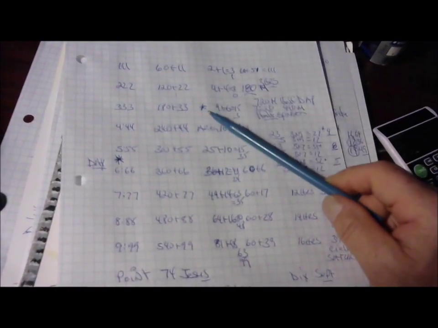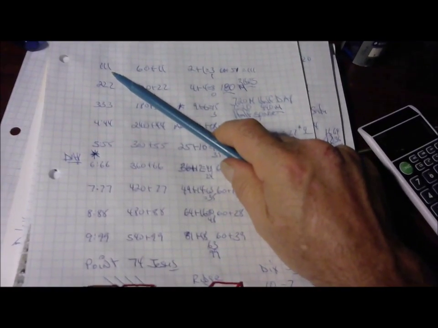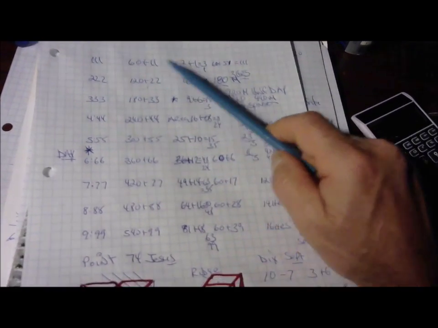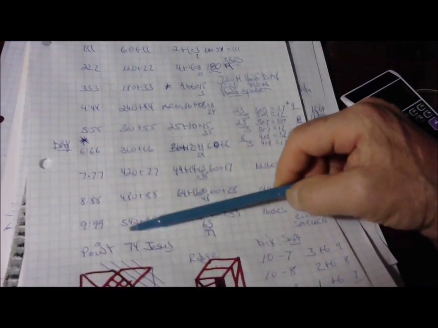I wanted to make an addition that when we get to all these numbers and times, and doing the basic times, which is 1 hour and 11 minutes, gets 60 and 11. So I'm just going to use all these numbers in the minutes, okay? I'm not going to use this, okay?